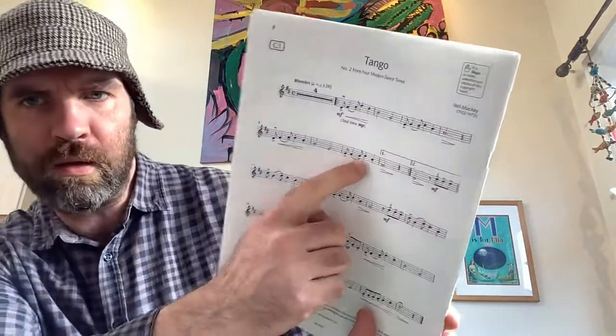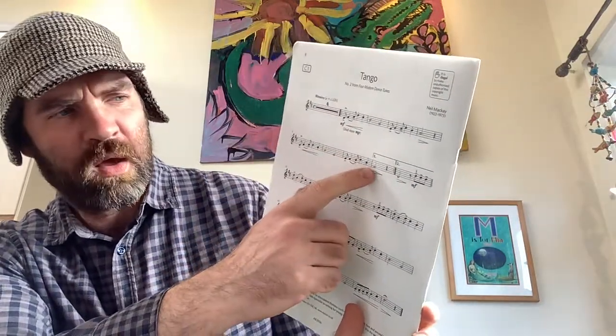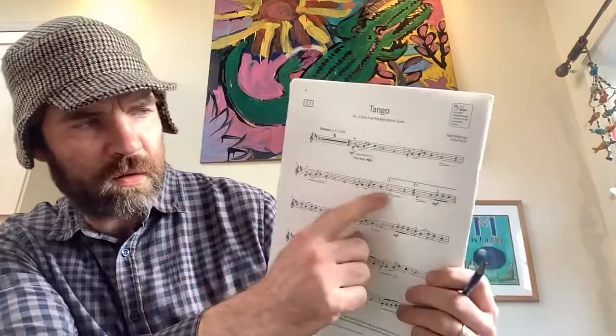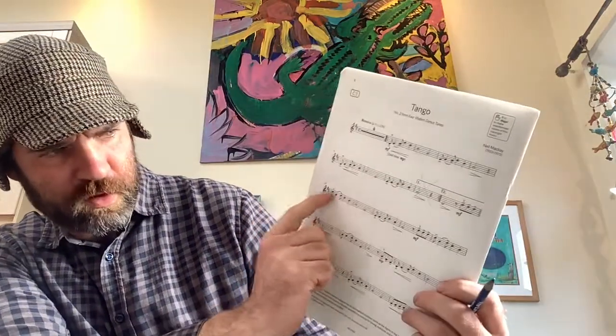Now, to let you know that when you're doing exams, you usually don't do the repeat. So when you get to here, we won't go back to here. We'll just miss out the first time bar. I'm just going to put a little cross through that. We'll go straight to the second time bar. So try to follow that as we go through.